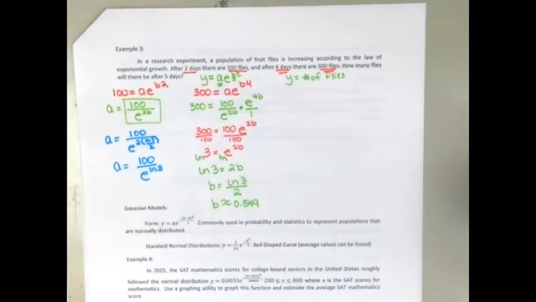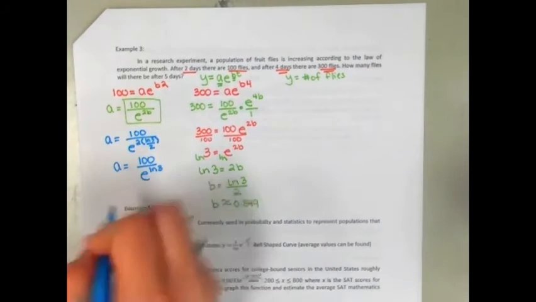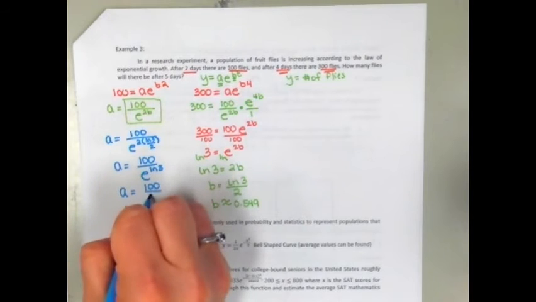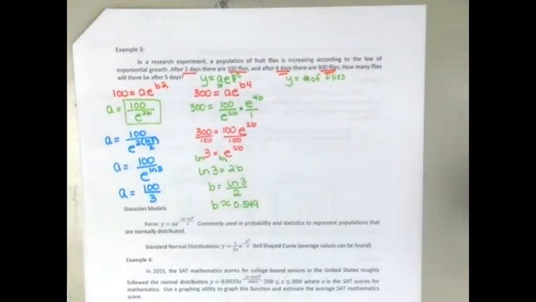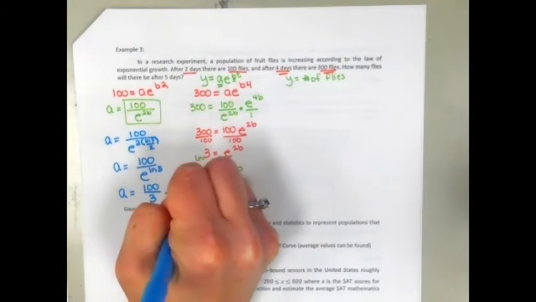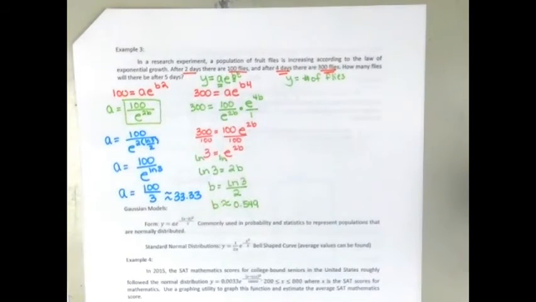Well, what happens to the e and the ln? They cancel out too. So don't we have just 100 over 3? Which is roughly approximately what? 33.33 and so on if we wanted to go. Are you guys okay with that? Now, if I know what A and B are, can you guys write your exponential growth equation?